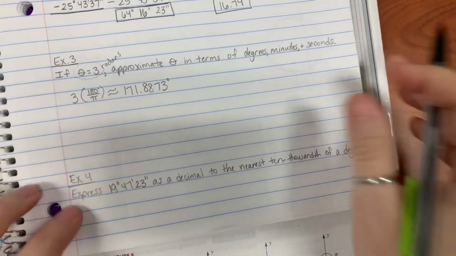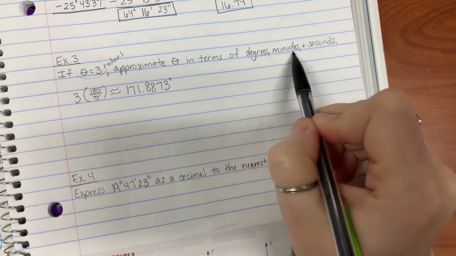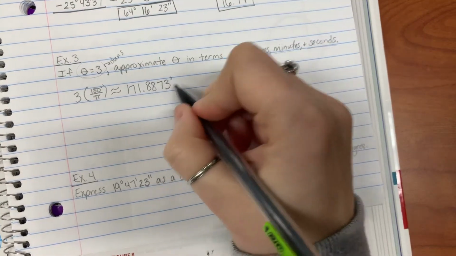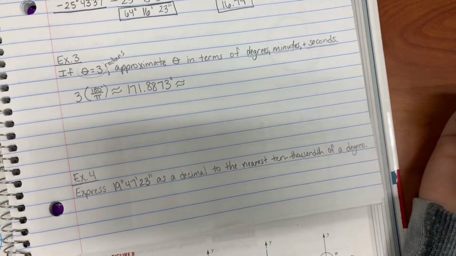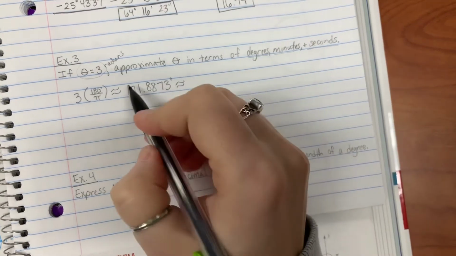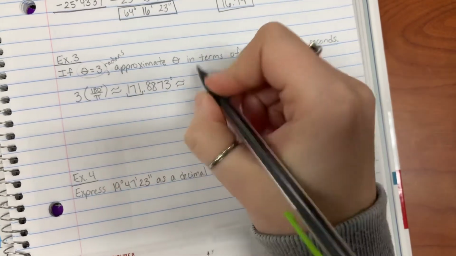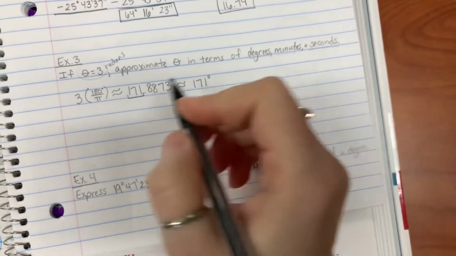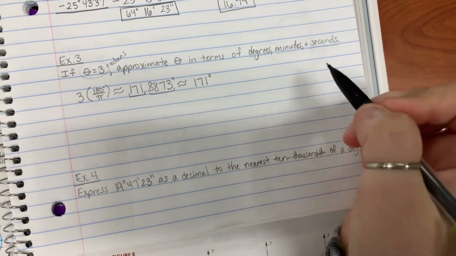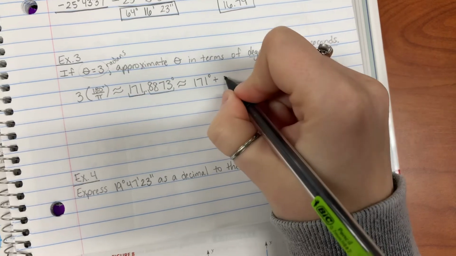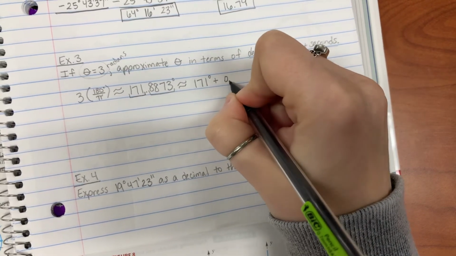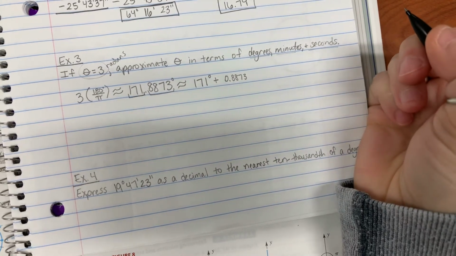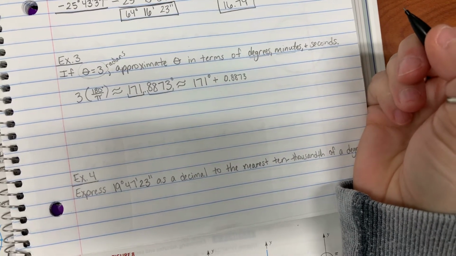The problem is they wanted it in degrees, minutes, and seconds. They do not want a decimal. So I'm going to have to convert this into degrees, minutes, and seconds. So this first part is easy. 171 is my degrees. But I need to separate off this right here. So this is plus my 0.8873. But I'm going to get this in my minutes and my seconds.